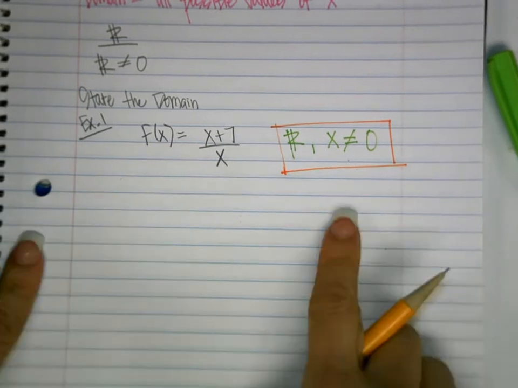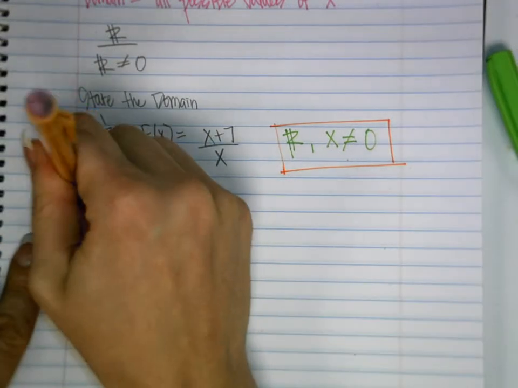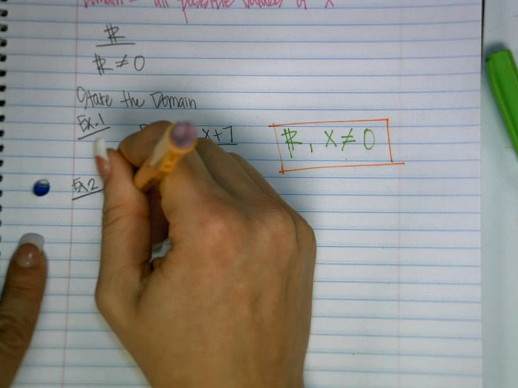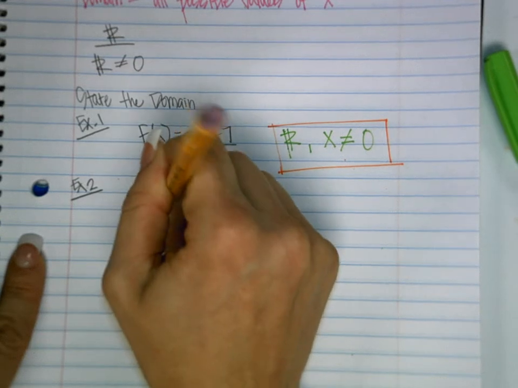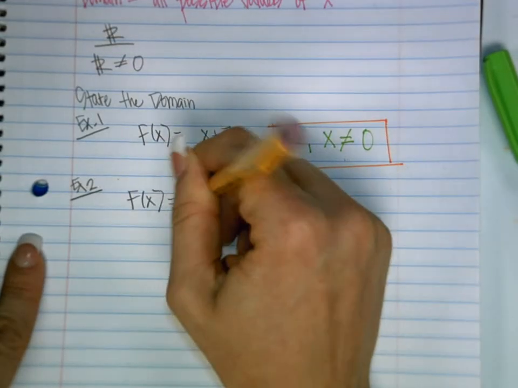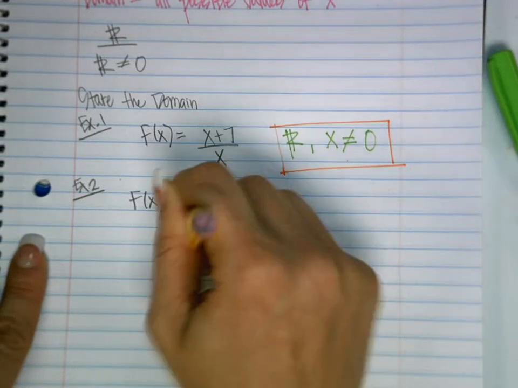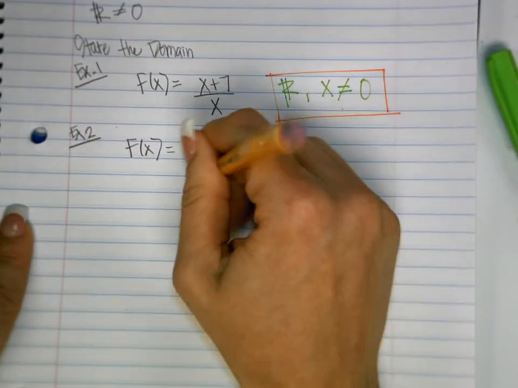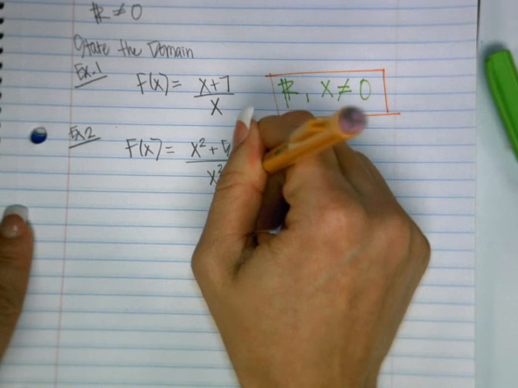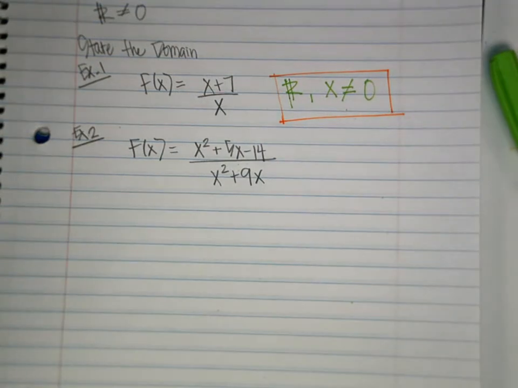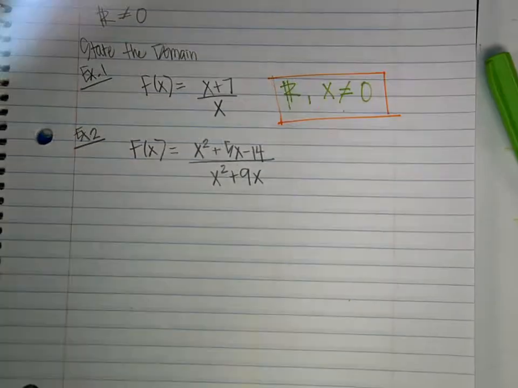Okay, so I'm going to show you a couple more examples, and then hopefully we'll kind of catch on to this. Okay, for number 2, if I give you the function f of x equals x squared plus 5x minus 14 over x squared plus 9x.